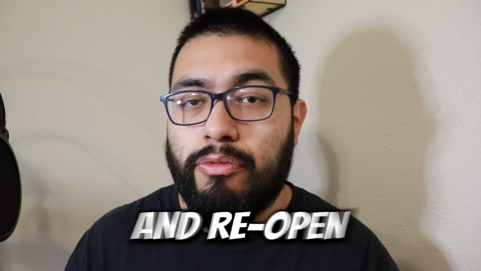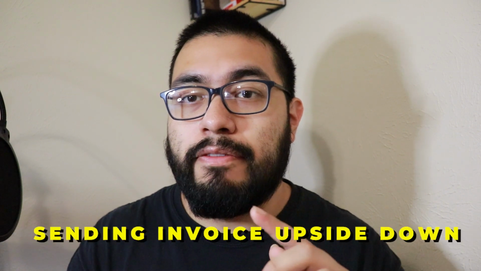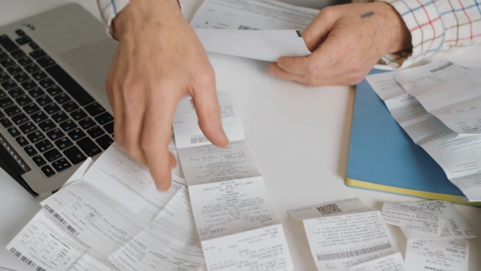Now, in those cases, you may have to close the case and reopen a brand new one and try multiple times. One major tip that I've heard people try is sending the invoice upside down. By default, you're going to want to send it nicely, regularly formatted. But I've heard that if you flip it upside down, then that might actually increase the chances of an actual person looking at that invoice. So just something to think about.